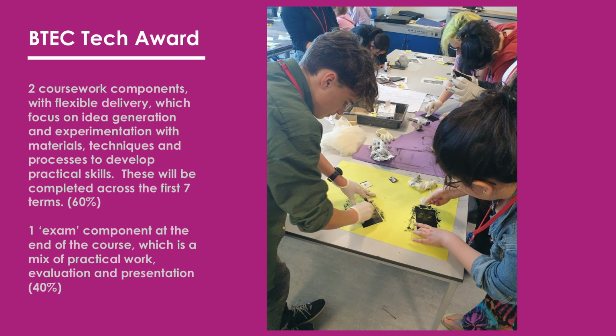And then the final component is an externally set assignment, which we sometimes refer to as an exam, but it's not just a one day come in and sit down and that's your one chance thing. It's actually an entire project which is about responding to a client brief. So we've built all of those skills up to get to that point through our previous projects before we get to that externally set assignment.